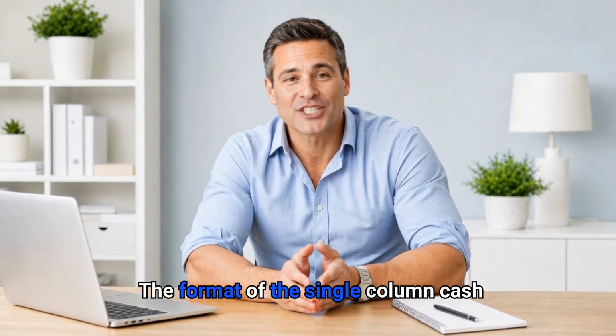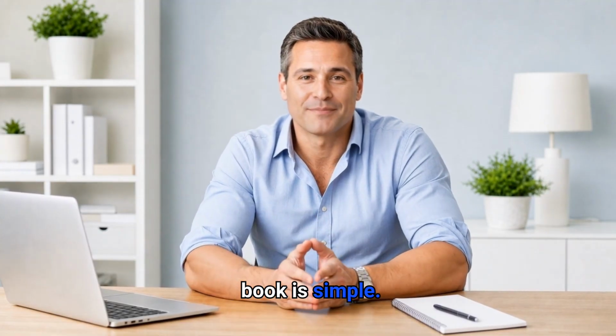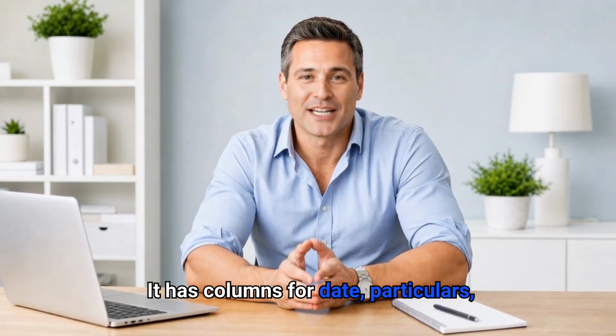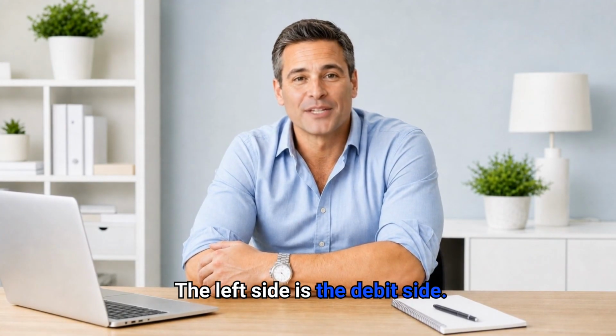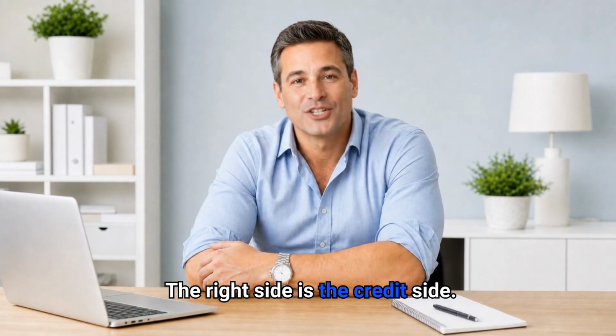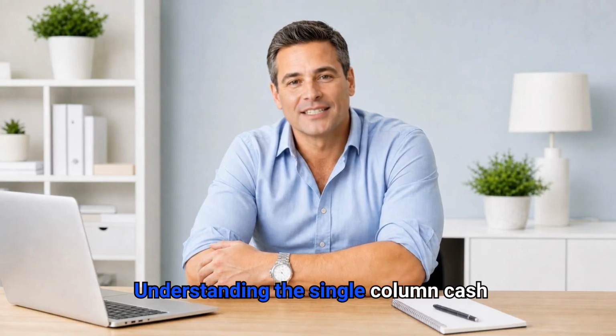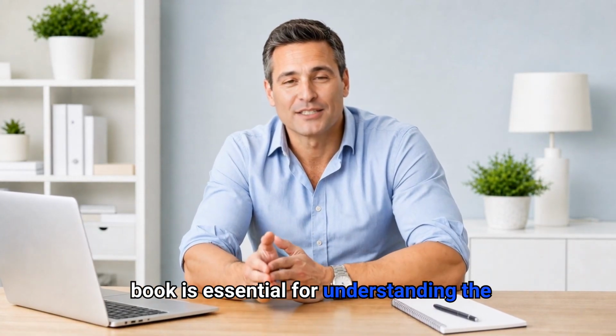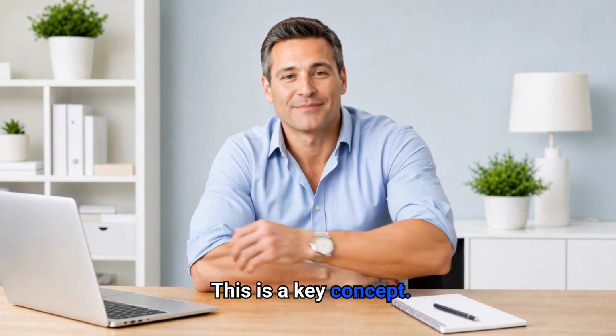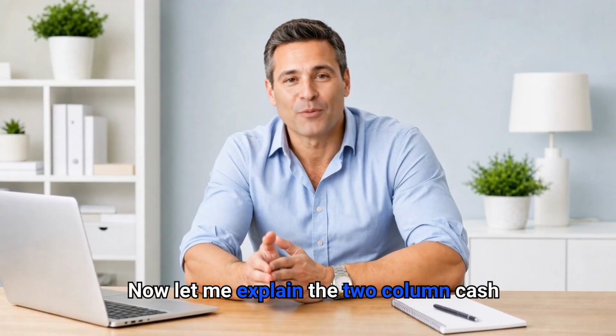The format of the single-column cash book is simple. It has columns for date, particulars, folio, and amount. The left side is the debit side. The right side is the credit side. Understanding the single-column cash book is essential for understanding the basics. This is a key concept. Now let me explain the two-column cash book.